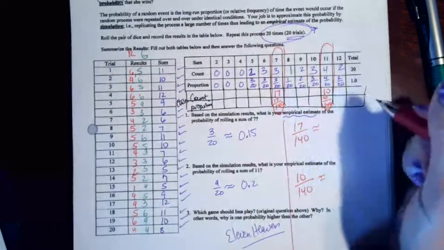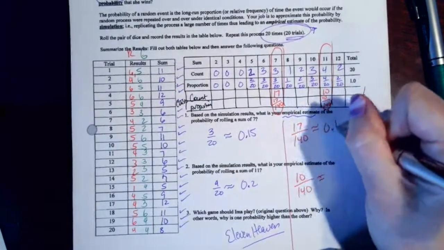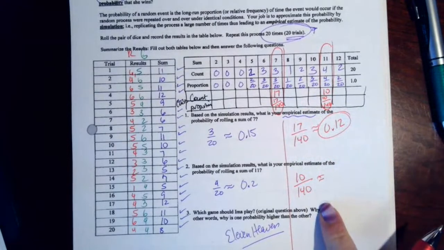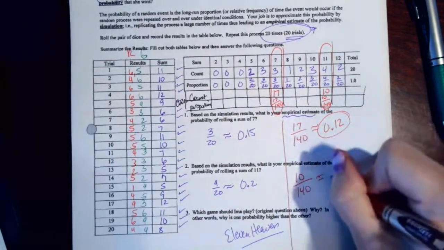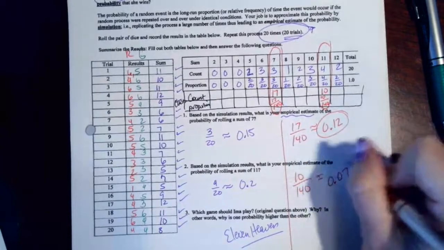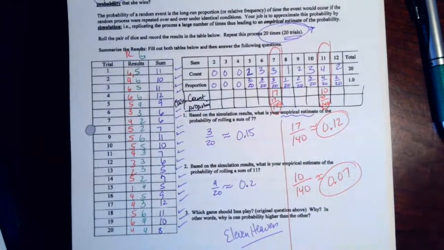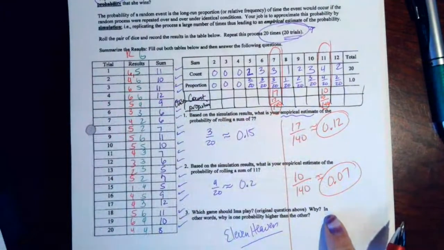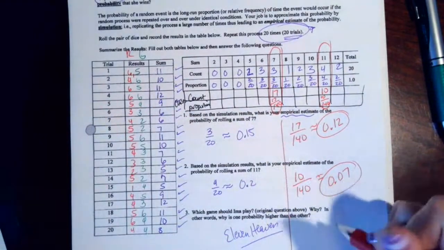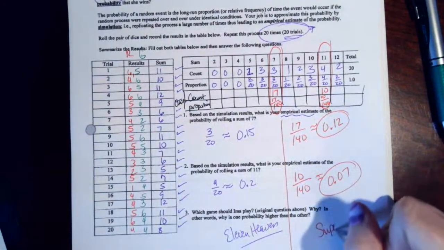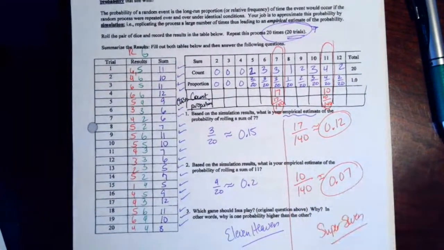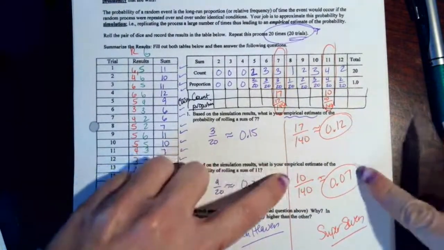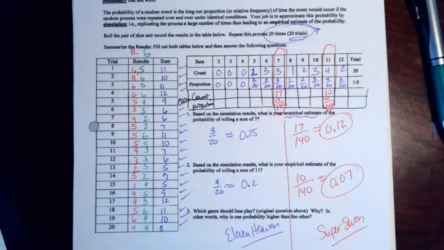All right, that 17 divided by 140 is going to be 0.12 if I round it to 2 decimal places. What about 10 divided by 140? 0.07, we're going to round it to 2 decimal places. So if I look at either the fraction or the decimal form of my class results, I very much want to tell her to play Super 7, because we got almost twice as many outcomes of 7s as we did 11s.